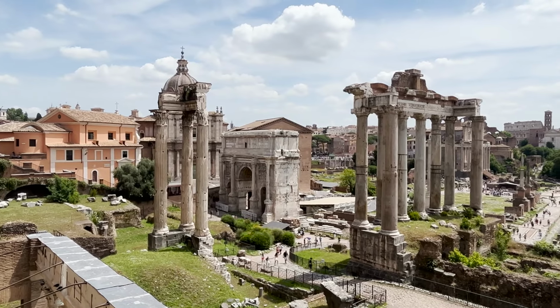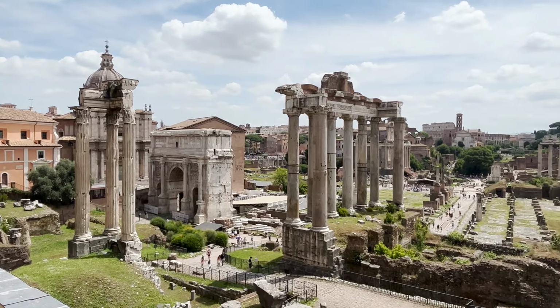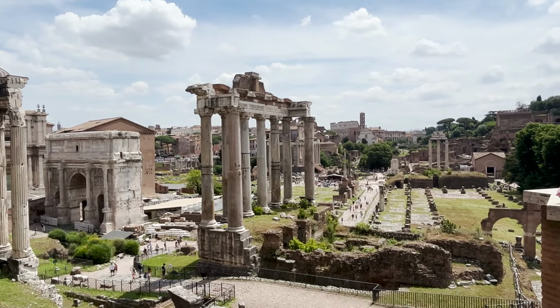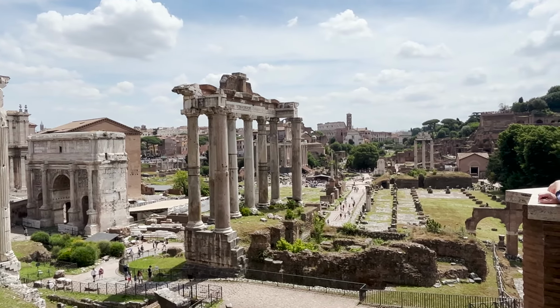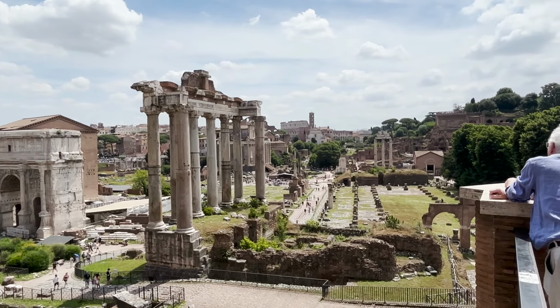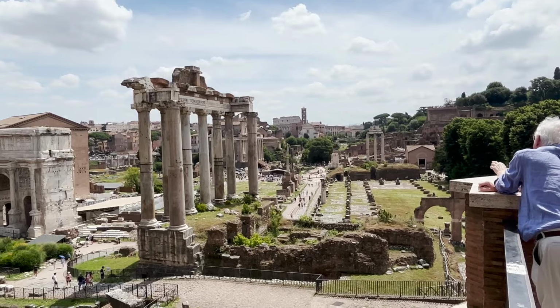Okay, this is one of the best views of the Roman Forum. It's absolutely free. We're just about 25 meters from Piazza Michelangelo, where we just were. There's a path that will lead you back behind the building, and you get this awesome view of the Forum.